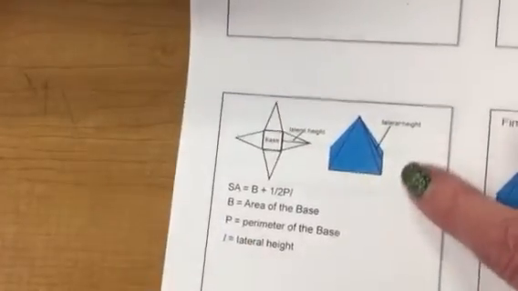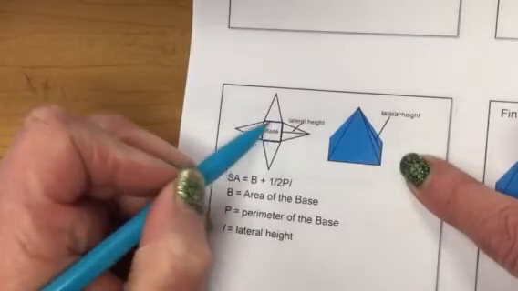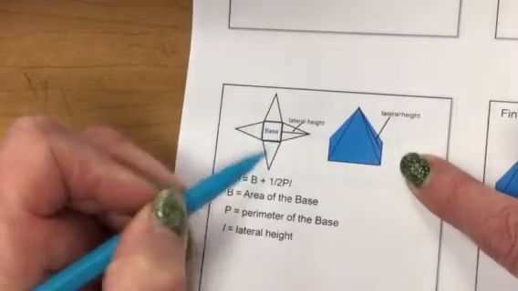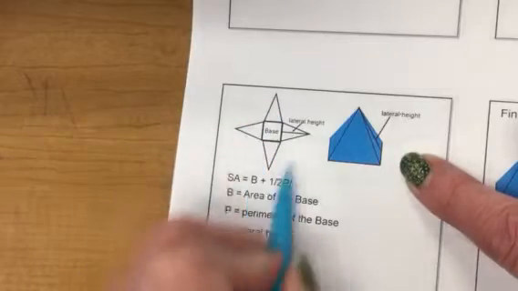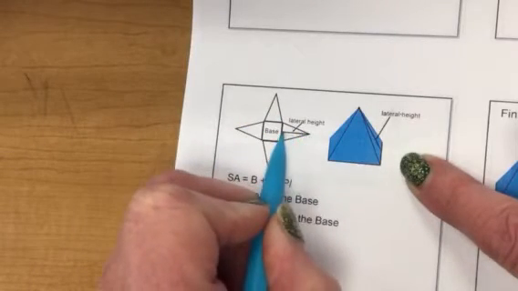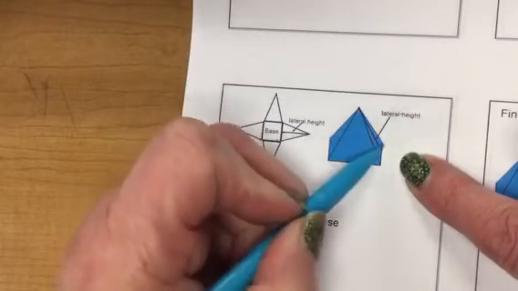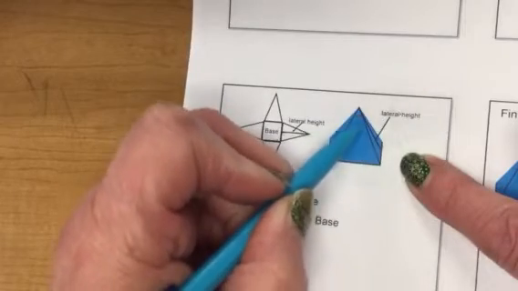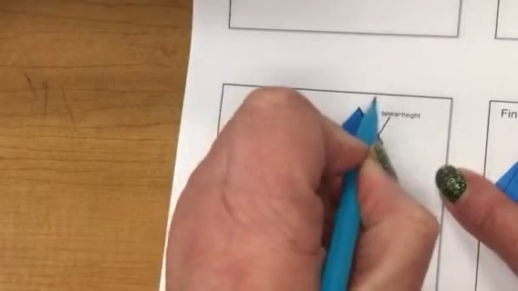So when I look at the net of a regular pyramid, I have my square base, I have my 4 lateral triangles. The lateral height is the height of the triangle. It's this slant height, which is what it's sometimes called.